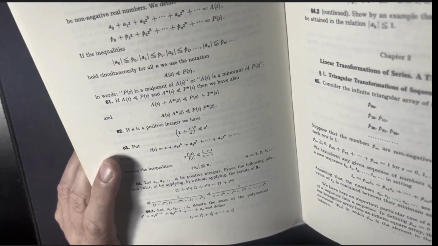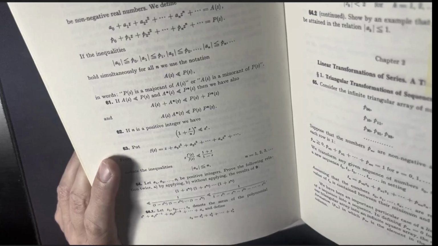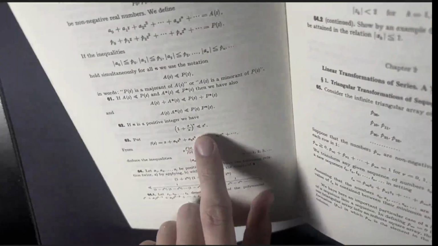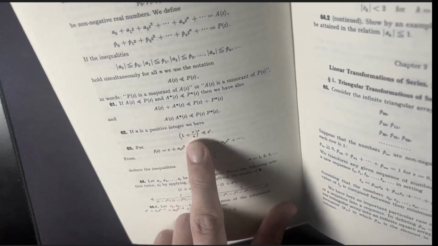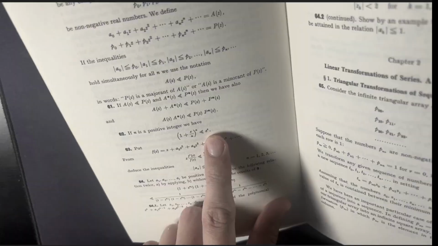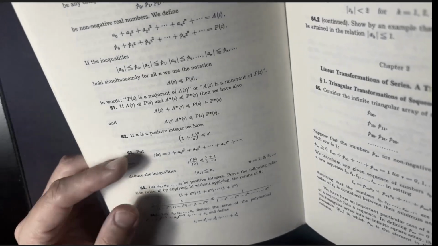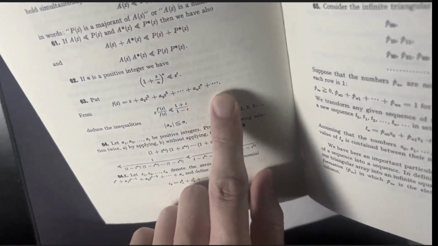I guess it's a little confusing to me to keep using this notation when you have a finite sum. Like, this is a polynomial, and this is not. You know, it's like the a in this case only has a finite number of terms. But anyway, let us move on. I haven't looked at these yet. 63 says you got basically a power series.